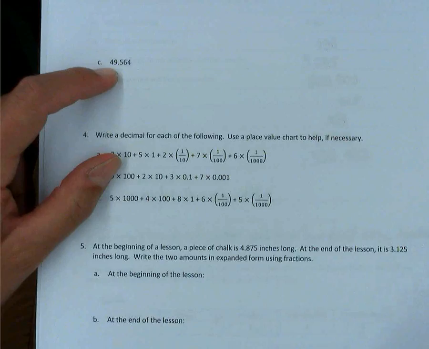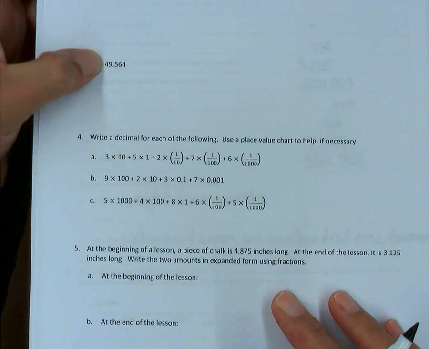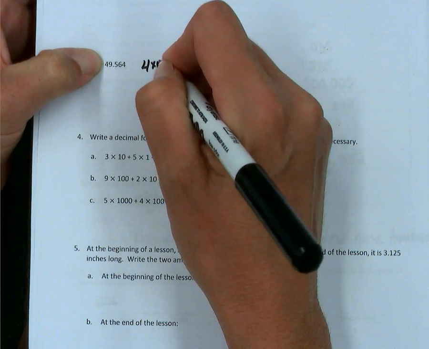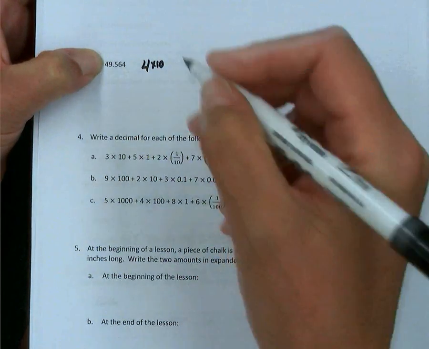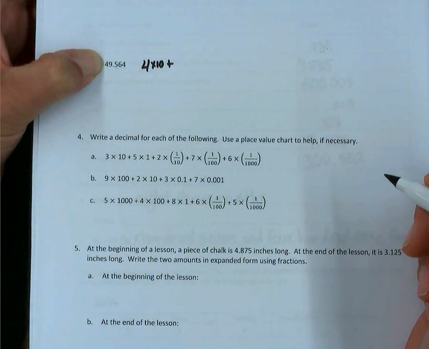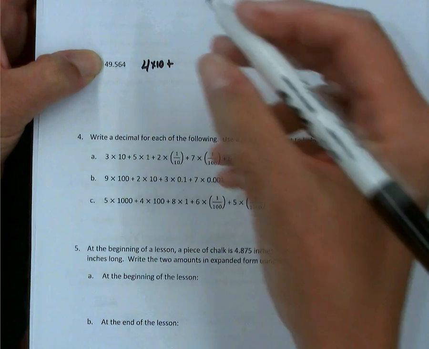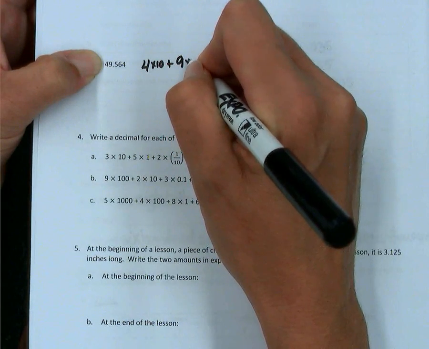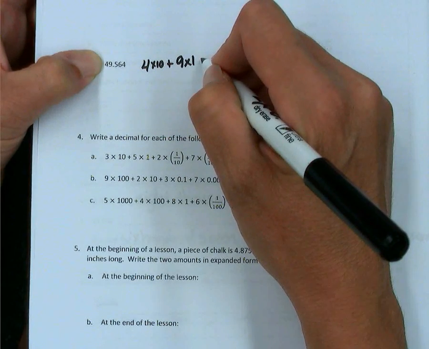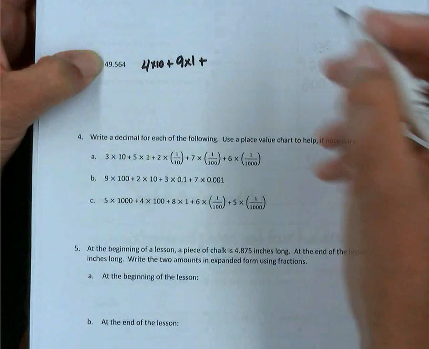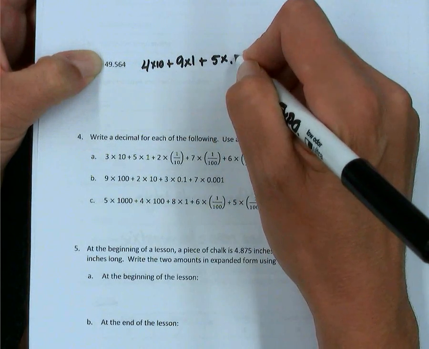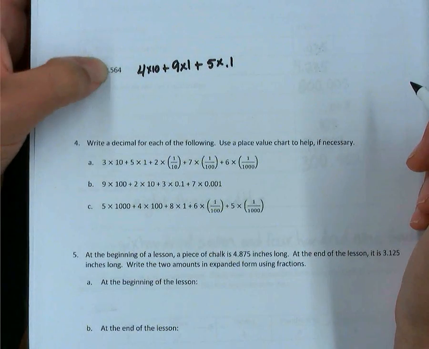So we know in this case, we have 4 in the tens place. So that's going to be 4 times 10. And then we're going to add to that, because 40 plus 9 gets us 49, and we know 9 is in the ones place. 9 times 1 is 9. And then we're adding 5 times 1/10, which puts the 5 in the tenths place.